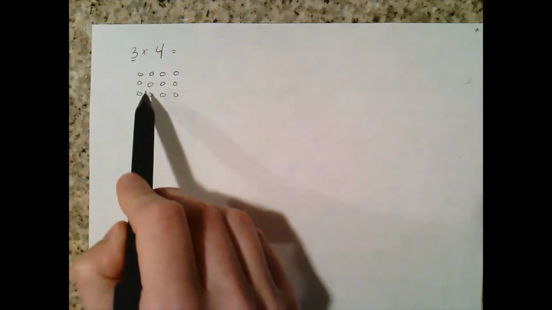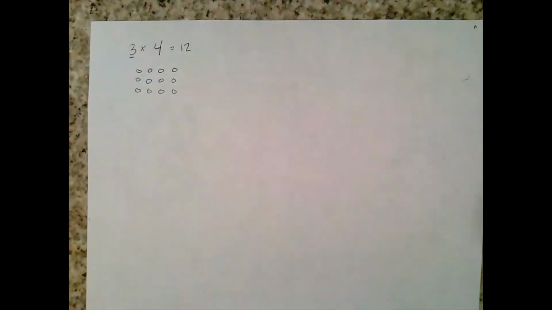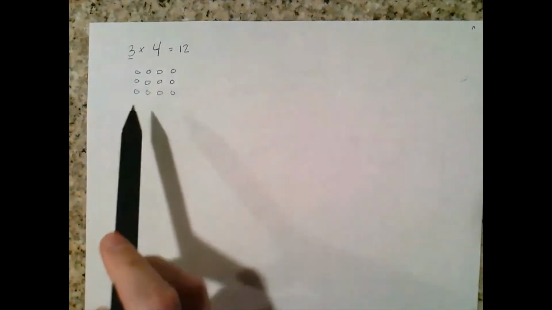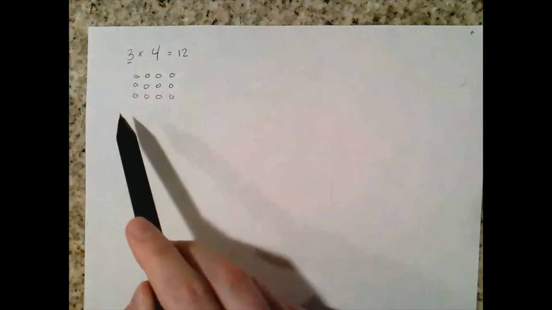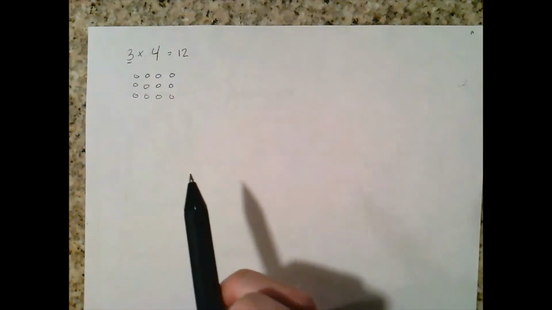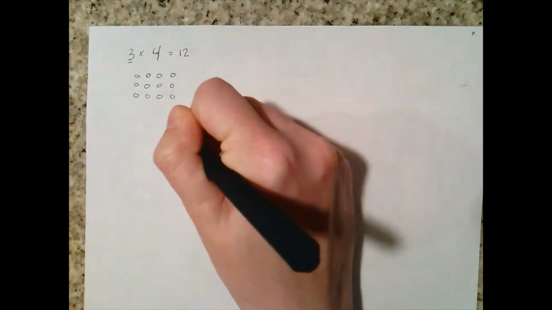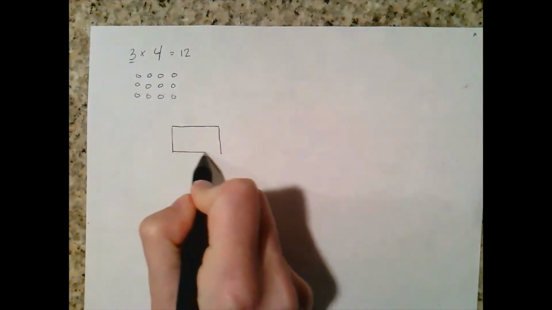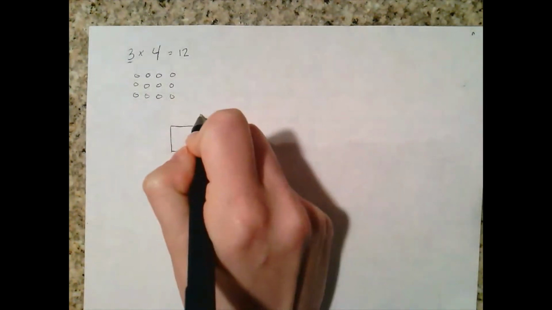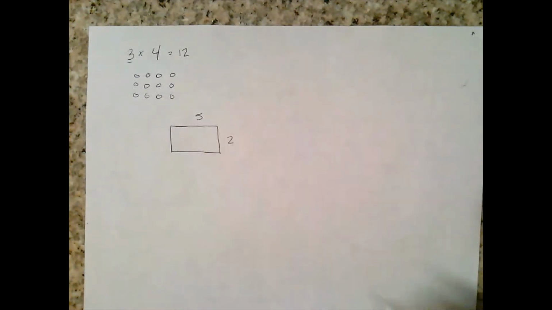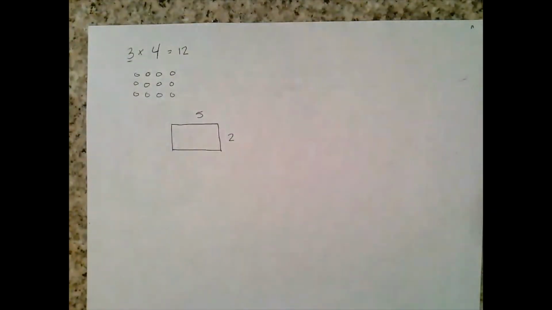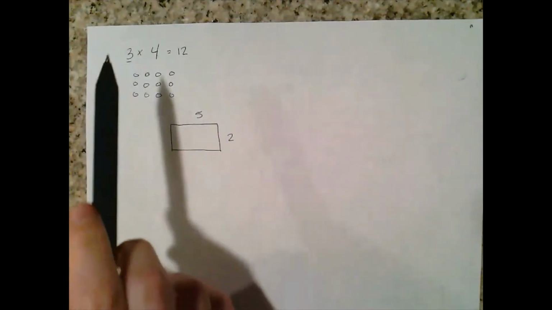If I were to count all these up, I would get 1, 2, 3, 4, 5, 6, 7, 8, 9, 10, 11, 12. So we learned how to solve multiplication with arrays. What we do with arrays is very similar to what we do when finding the area of a square or rectangle. So if we had this rectangle, and we'll say it's 5 long and maybe 2 tall. This is just like an array.